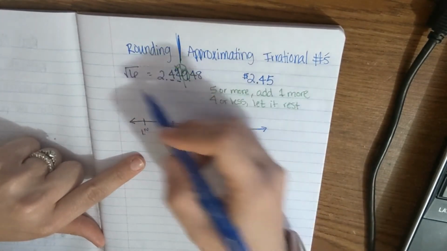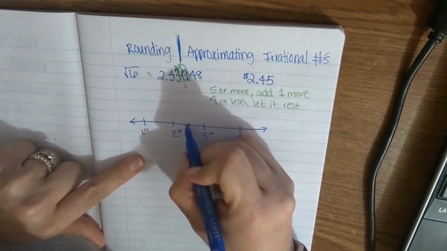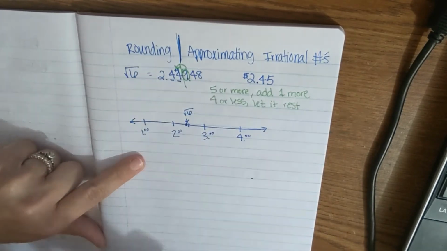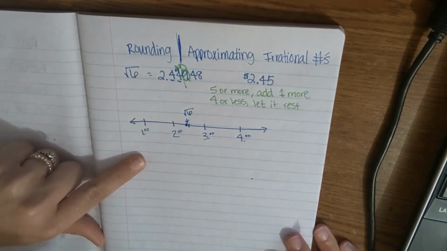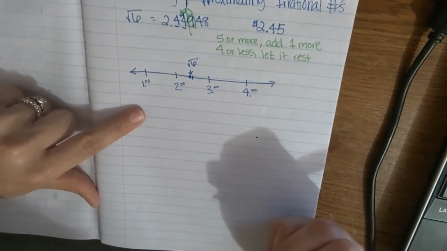So if I were to plot the square root of 6 on the number line, I'd go right before that 2.50. I'd put it somewhere around right there. So that's square root of 6. All right, does that somewhat make sense? I hope so. All right, let's do the square root of 262.